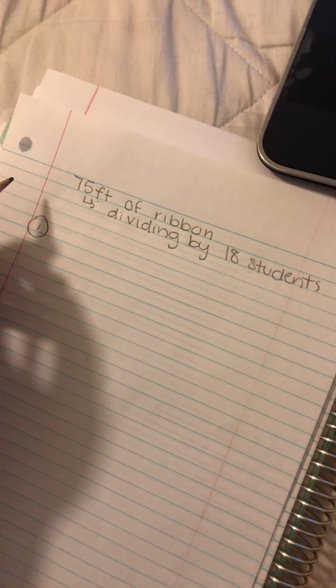Or if resources were available, you could use actual ribbon, which that visualization could really help a lot of students and have them physically divide the ribbon up. Another way that this could be done is through the standard algorithm of just dividing, which is what I'm going to show. So there's 75 feet of ribbon divided by 18.